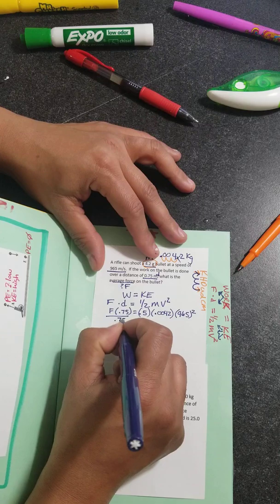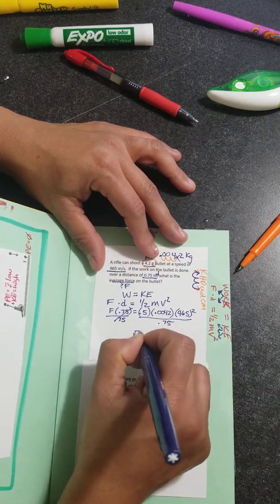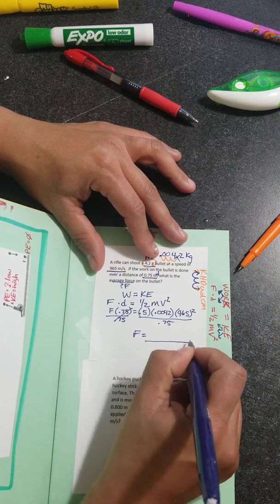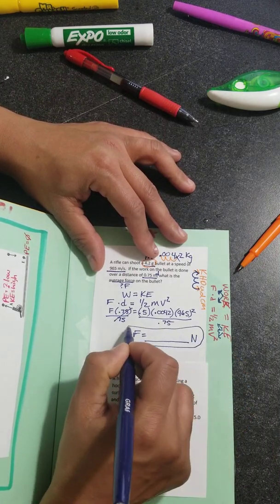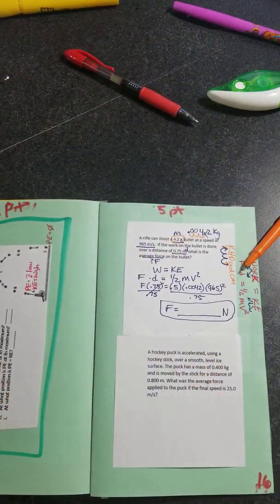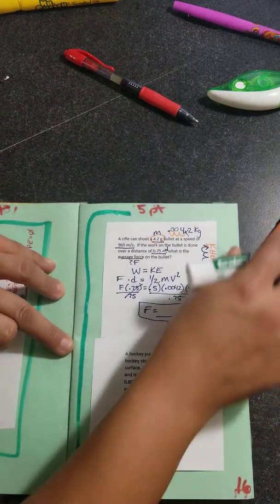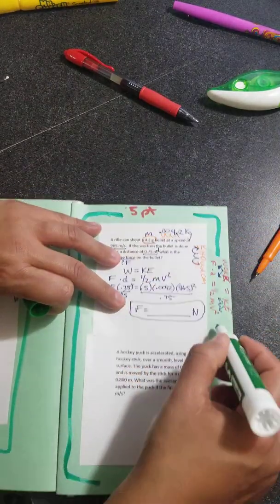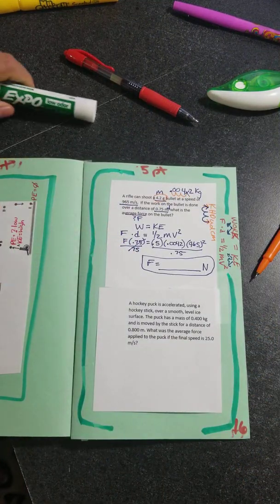Divide by 0.75, cancel. Divide by 0.75. Force equals blank newtons. Please don't forget to square that number. I'm going to set you up, but I'm not going to work it out all the way to the end. All right, I'm expecting you to.